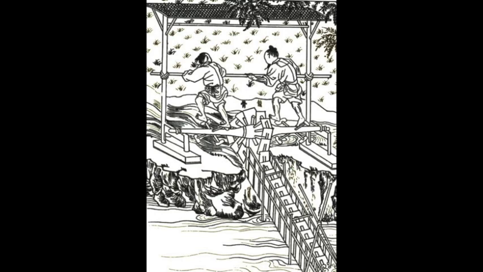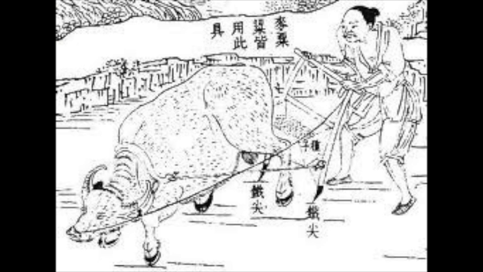The other being the seed drill, which helped plant seeds quicker. They would walk behind the seed drill and step on the seeds as it fell off the back. And the final being the iron plow. All were shipped out of China via the Silk Road and were adopted by other civilizations and helped to improve agriculture around the world.